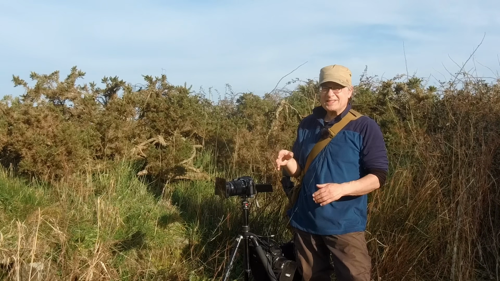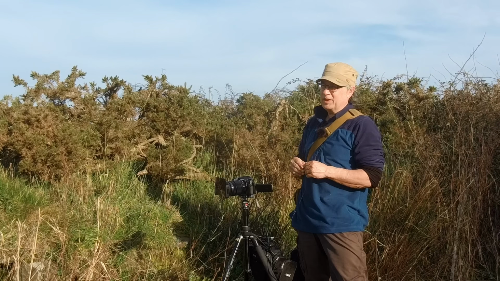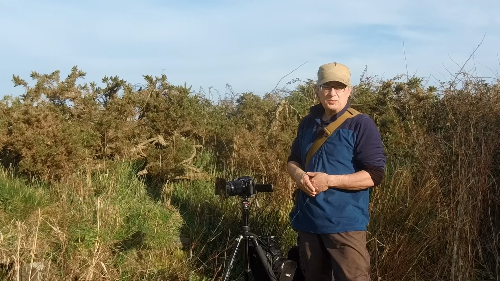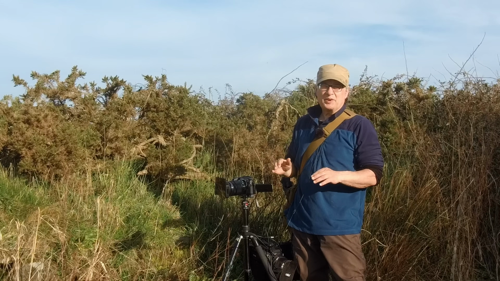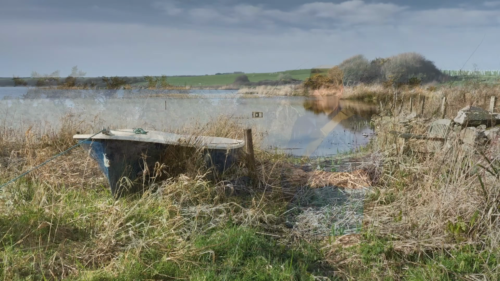The first thing necessary was to clear some of the crap that's grown in and died in front of it, because even though I don't mind a bit of atmosphere, shall we say, you virtually couldn't see the boat, so a bit of groundwork to start with, and a really simple composition.